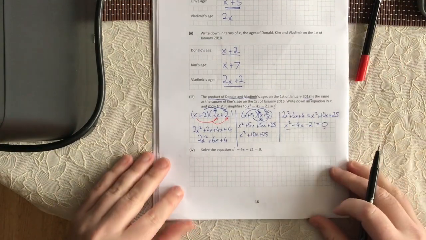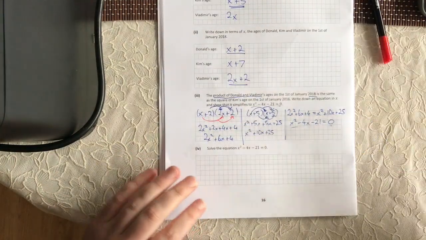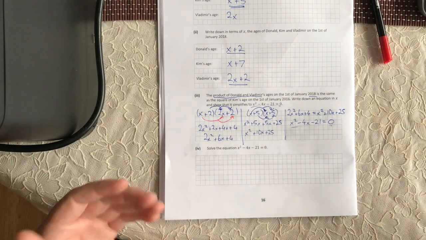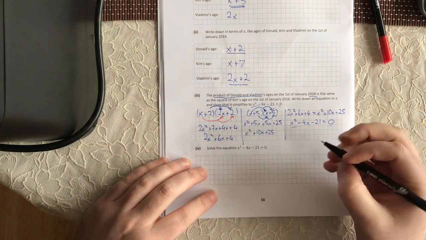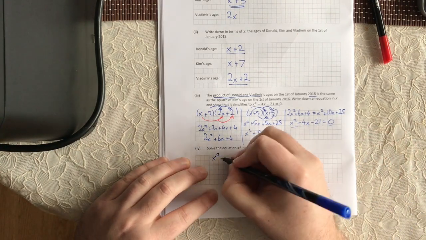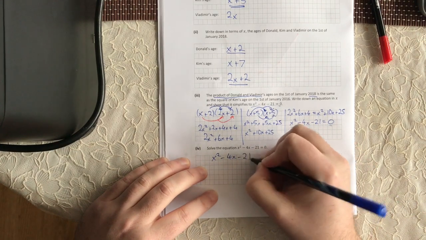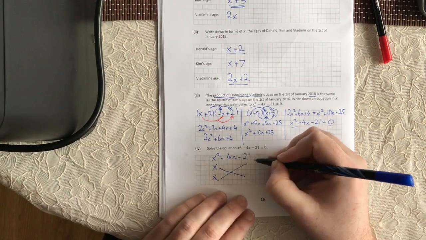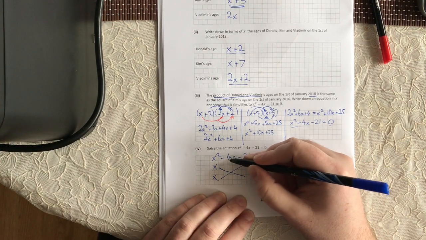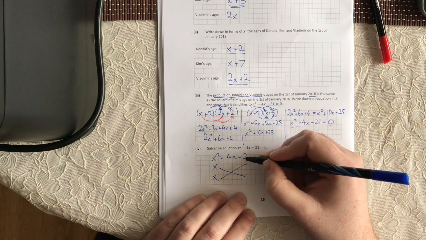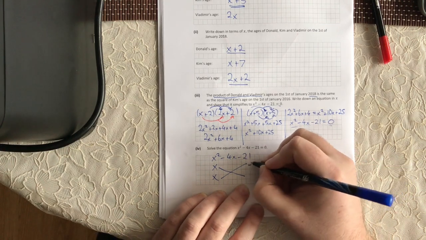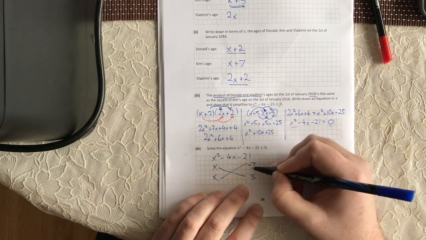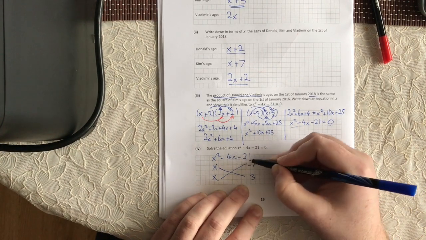Then it says, solve the equation X squared minus 4X minus 21. So I can't speak for anyone outside of my class here, but the way we would approach this is using the large X. So we've got X squared minus 4X minus 21. Separate out the X squares like this, big X like that. And you need factors of minus 21 that add to give me minus 4, and you need them to multiply to give you minus 21. In this case, it's going to be minus 7 and 3, because minus 7 plus 3 gives me minus 4. Minus 7 multiplied by 3 gives me minus 21.